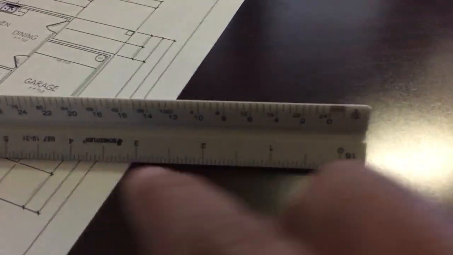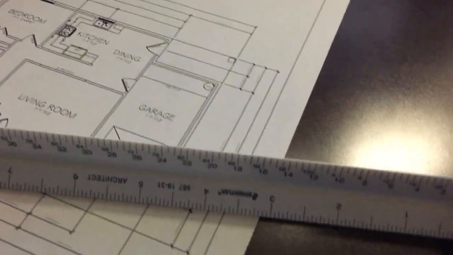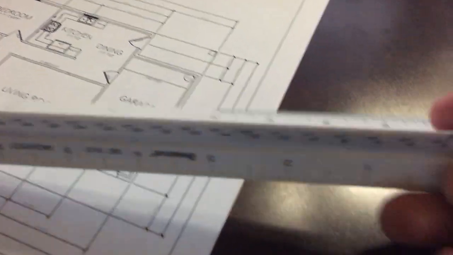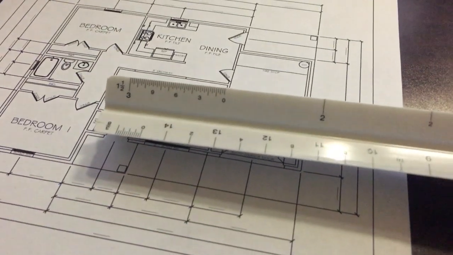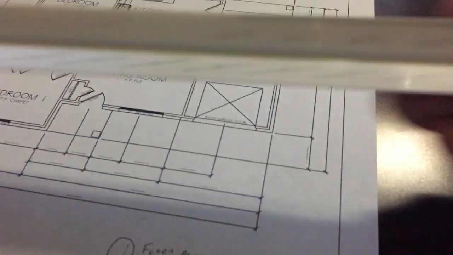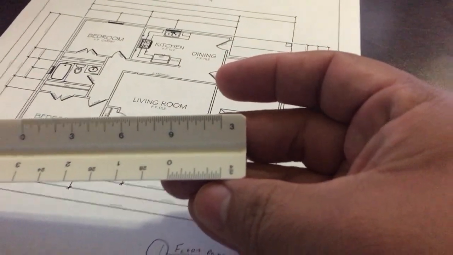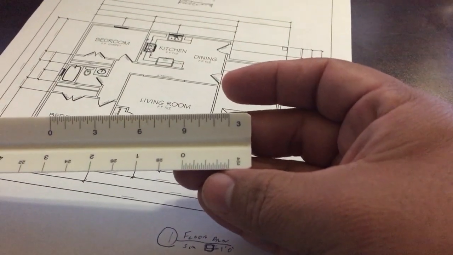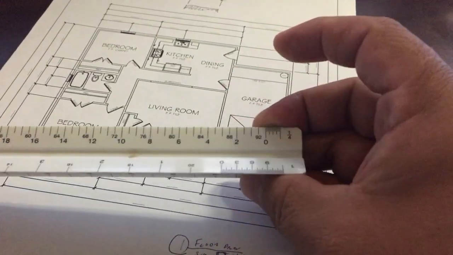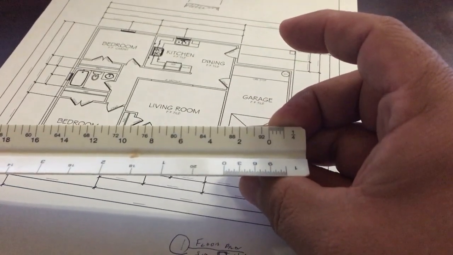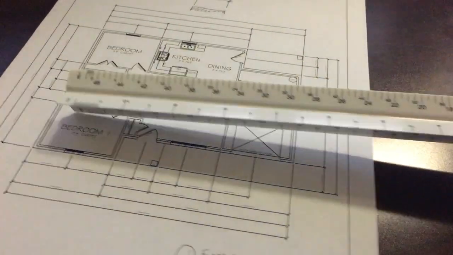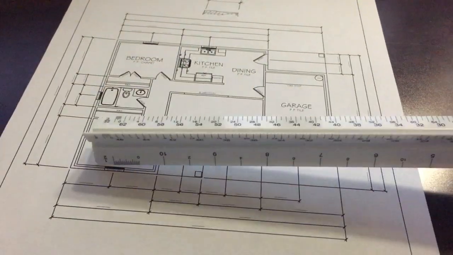Okay, so we need to find which of these scales we have there. Here we have 3/8 and 1.5. Here we have 3/4. It's off scale, out of focus. This one is an inch and a quarter. I'm sorry, and this one is 1/8 and 1.5, and so on and so forth.